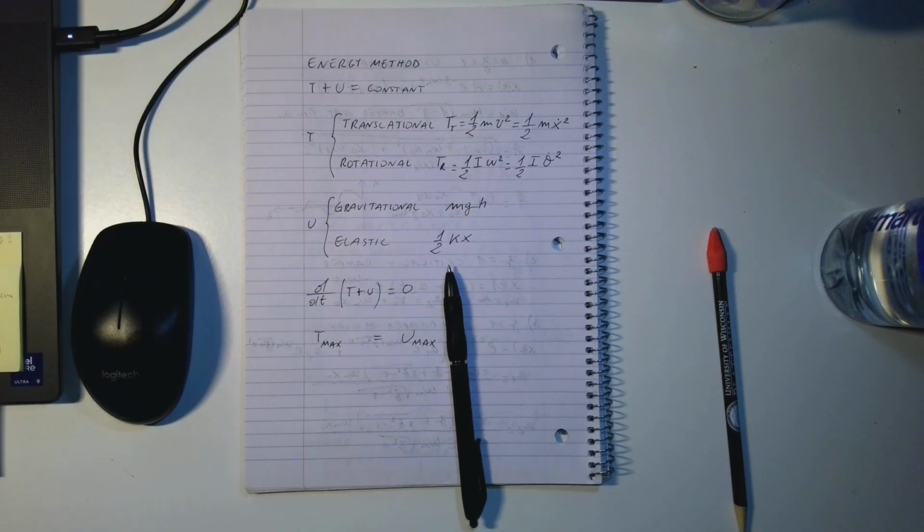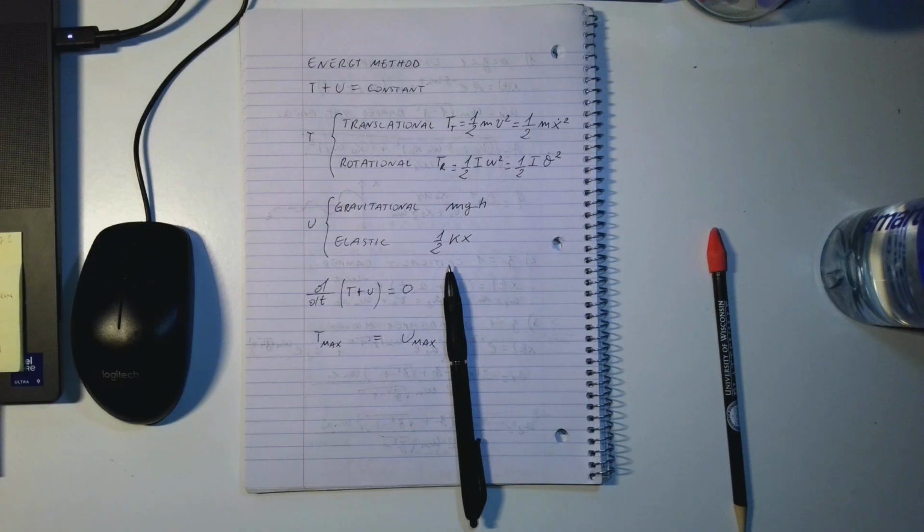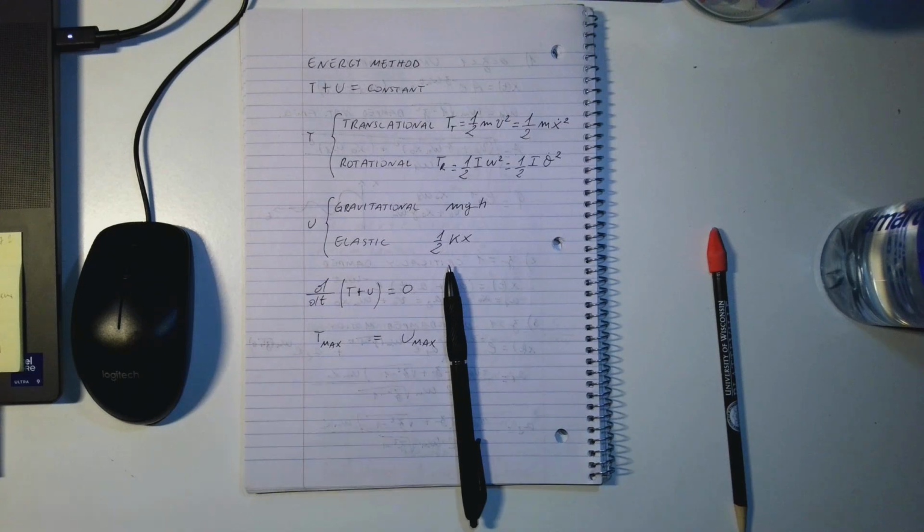So if the summation of potential and kinetic energy is constant throughout the time, it means that the relative quantity of these two can change, of course, but the summation is total. So it means that we may have situations in which we have only kinetic energy, which in this case will be the maximum kinetic energy we can have, but we can have also situations in which we have only potential energy, in which case means that we have the maximum potential energy.